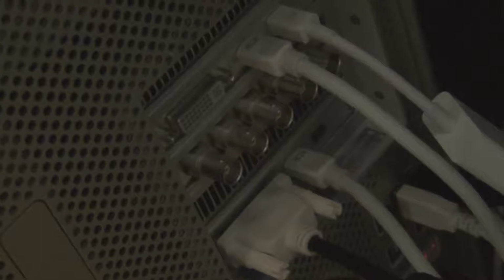So let's talk about the back of our Mac Pro here and all of our different physical connections. We currently have two video cards in this Mac Pro. I believe they're 5850s, 5860s. So let's go over the connections real quick. The DVI output here currently is feeding our primary monitor here.